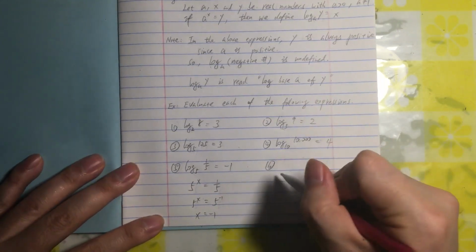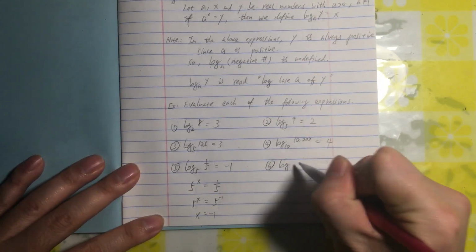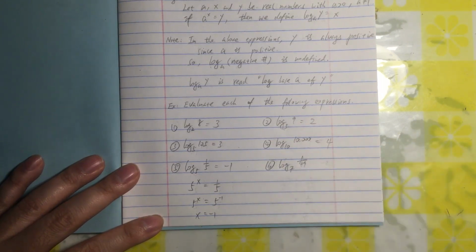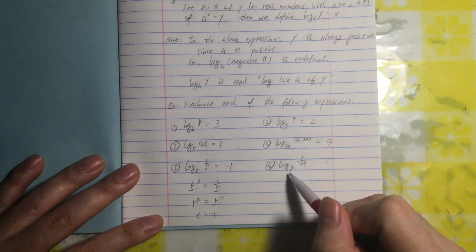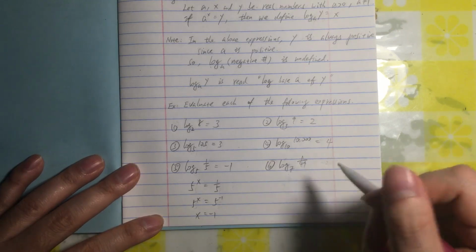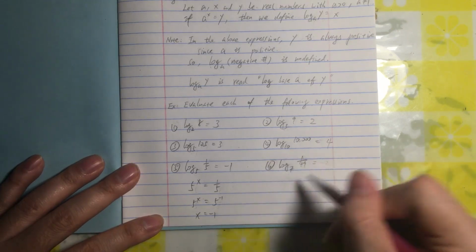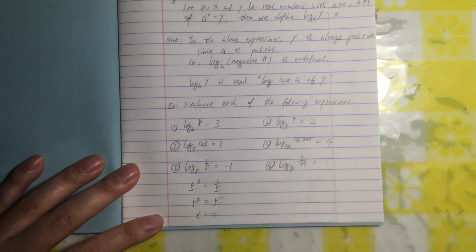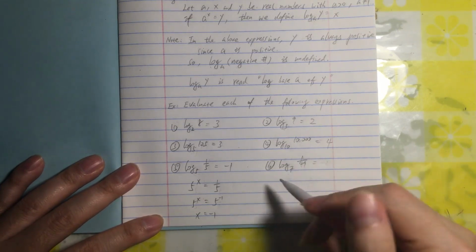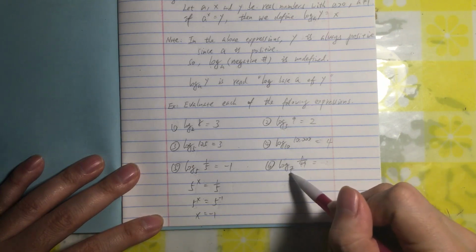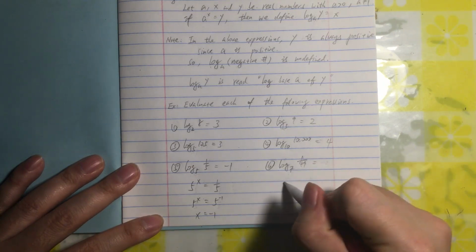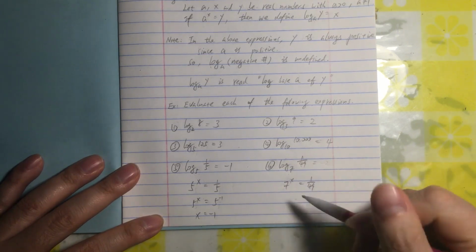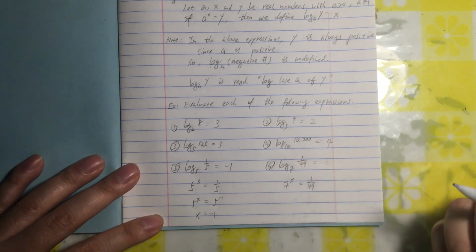Next example. What's log base 7 of 1/49? This expression is asking 7 raised to what power is 1/49?